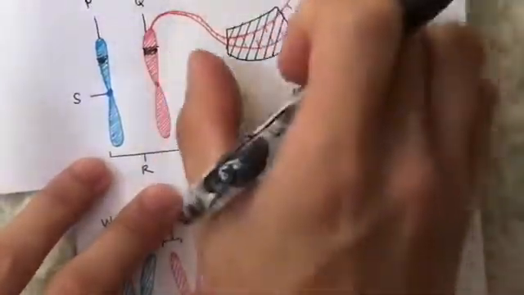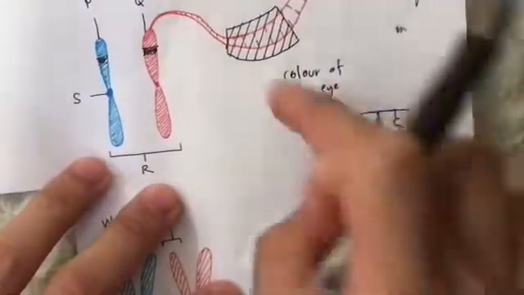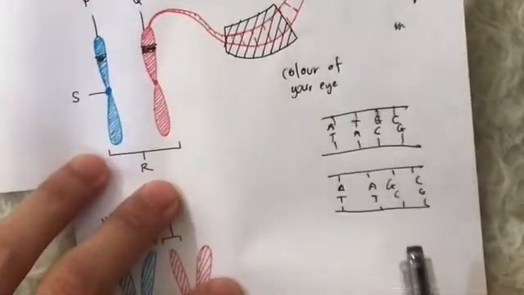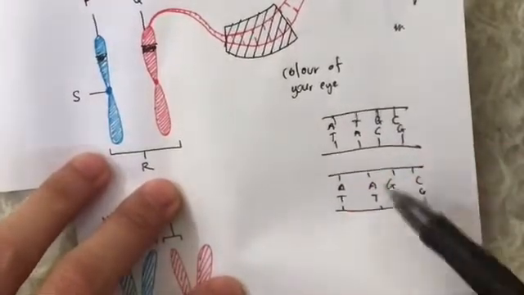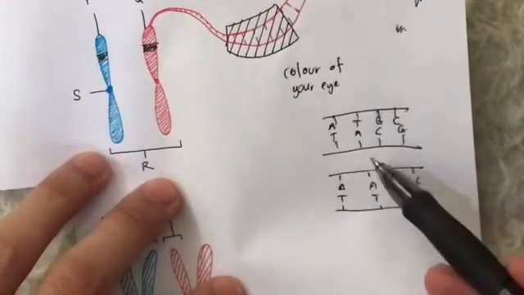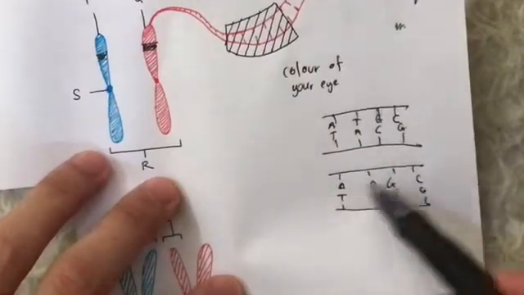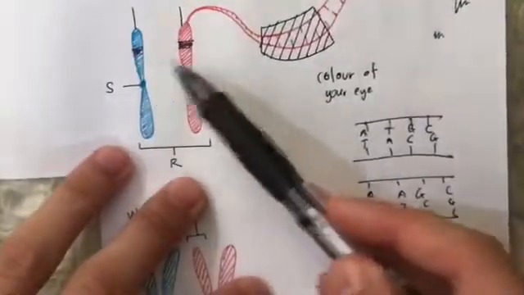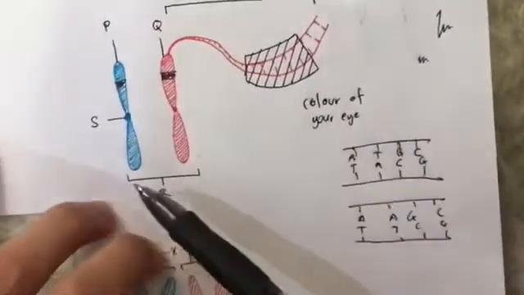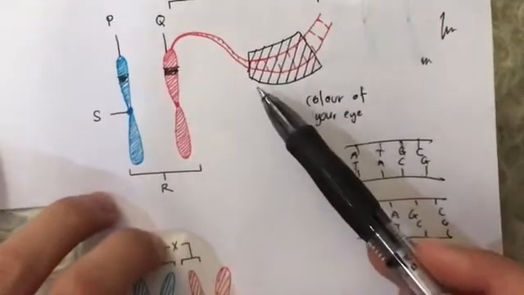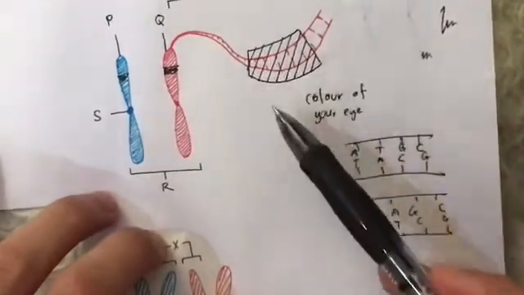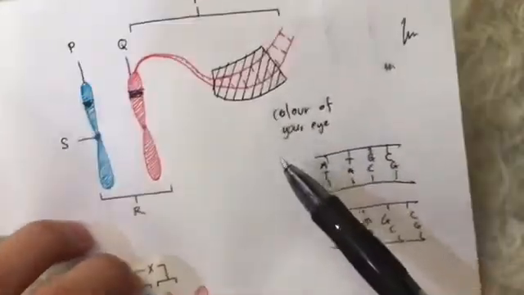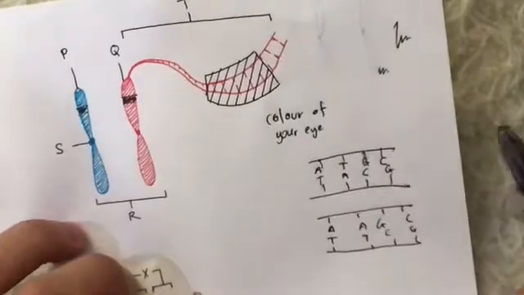You notice there's one difference right here, but this region is the gene that codes for the color of your eye. So this difference might correspond to the color of your eye. Probably if you have this sequence, you have brown eyes, and if you have this one, you have green eyes. So they're not identical, but they are homologous, which means they have sections of DNA that code for the same characteristic, in this case the color of your eye.